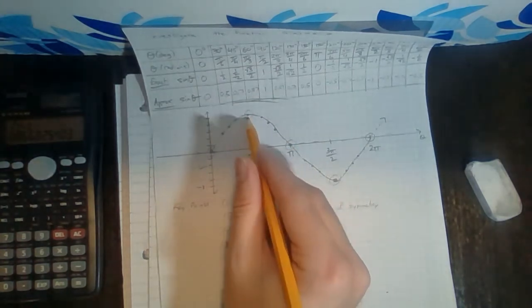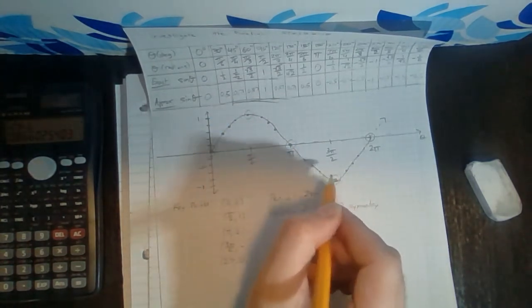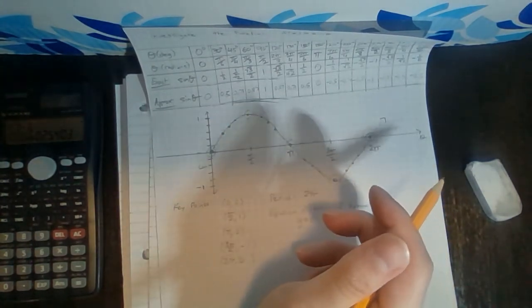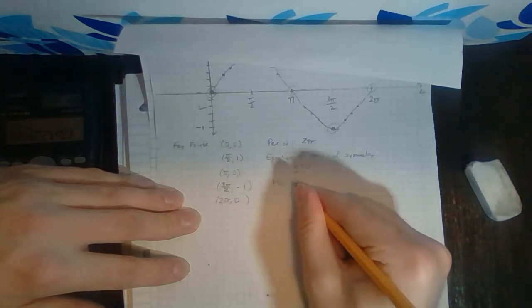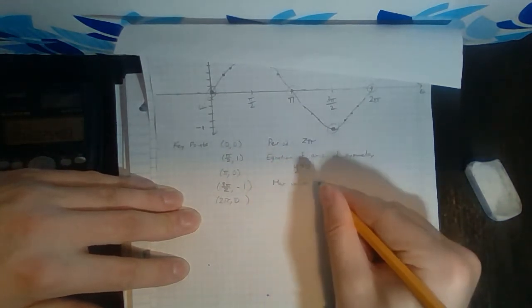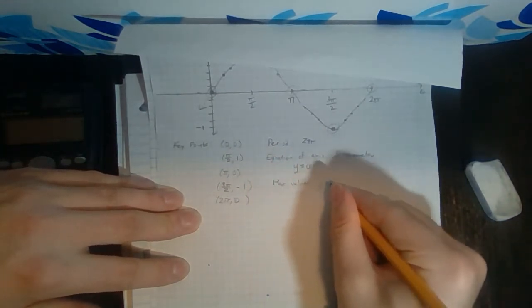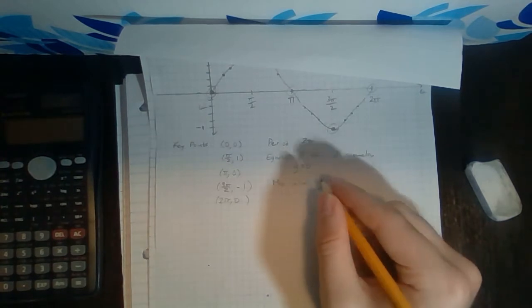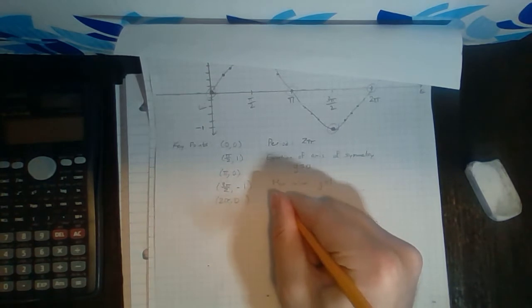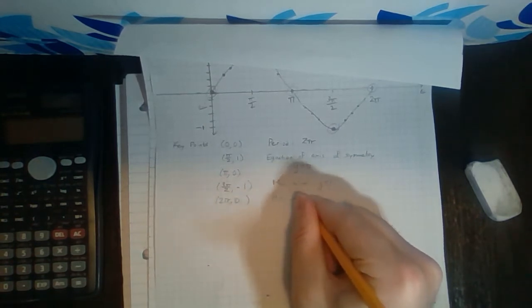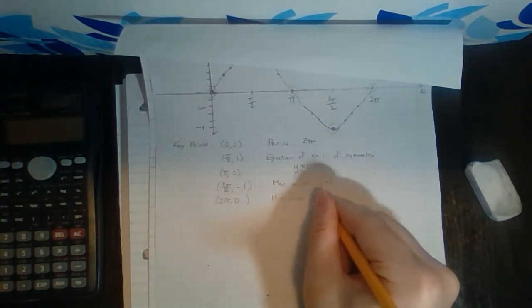We go exactly 1 up, go exactly 1 down, so this is right in the middle of that. Maximum value: the furthest up we ever go is y equals 1. Our minimum value is y equals negative 1.